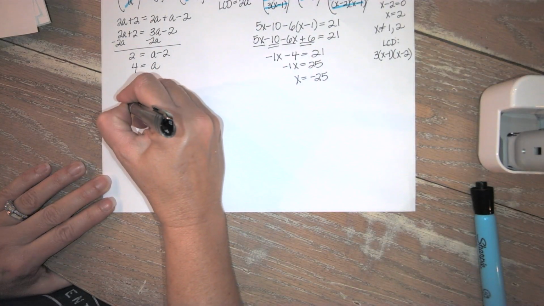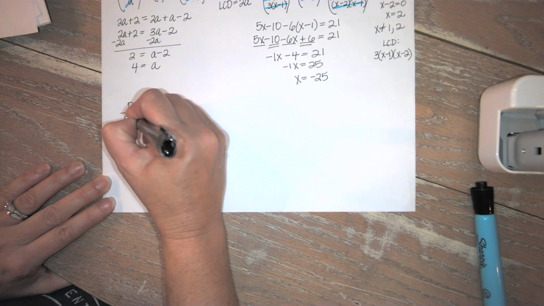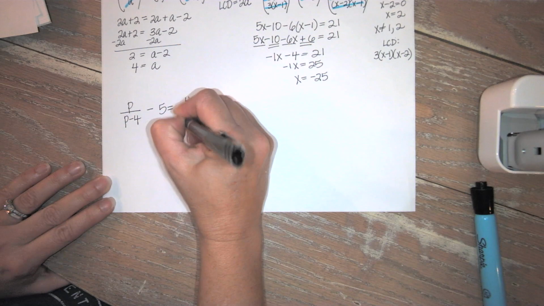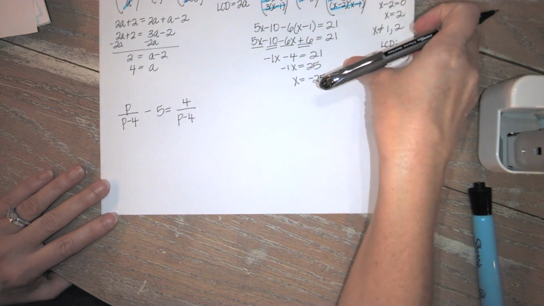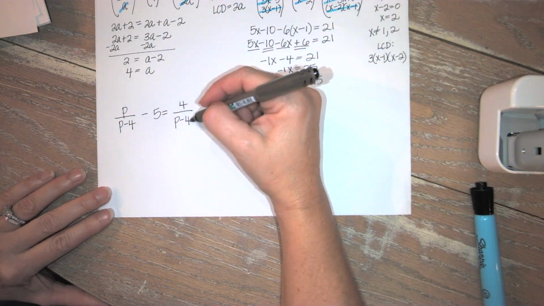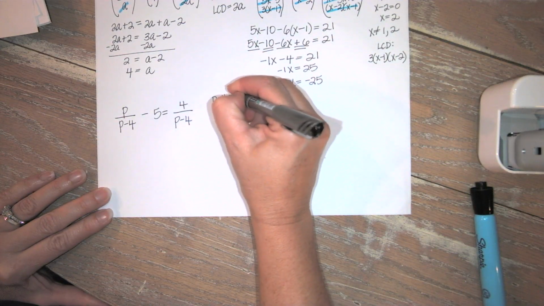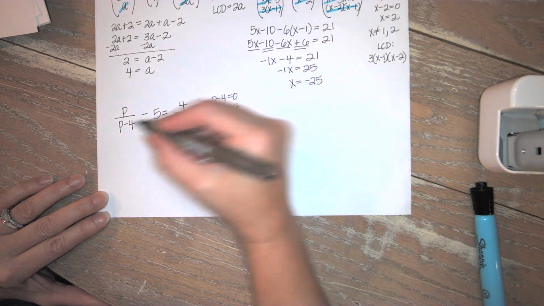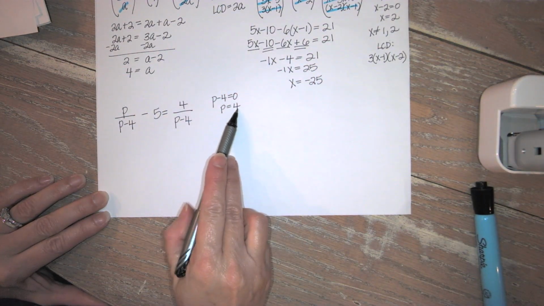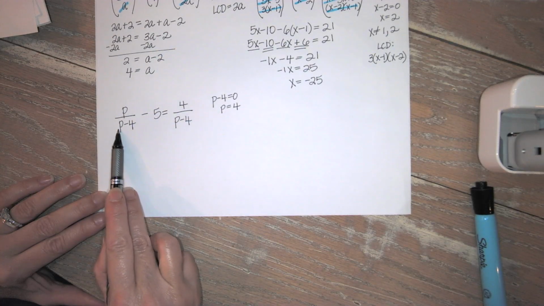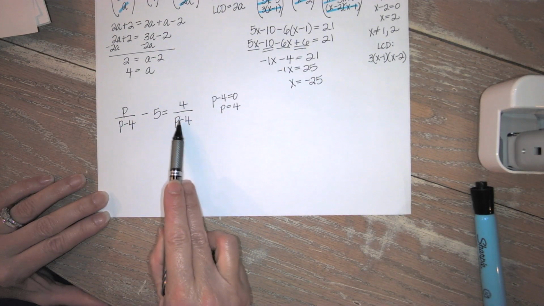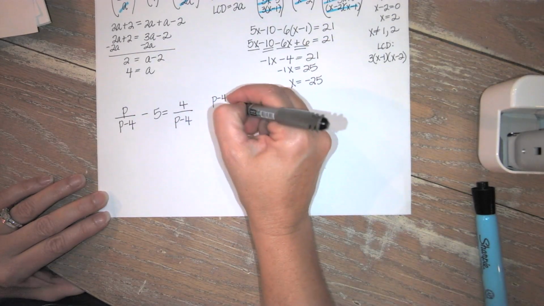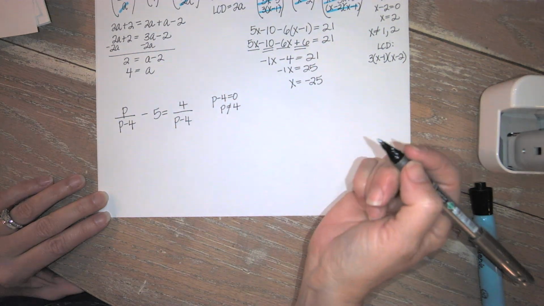Let's do another here. P over P minus 4 minus 5 equals 4 over P minus 4. Okay, so restrictive values for P. Anything that would make this denominator 0 would be a restricted value. So if we solve that, we see that 4 would be a restrictive value. You can see pretty easily if you plugged 4 in right here, it would make the denominator 0. Or right here, it would make the denominator 0, which would make these undefined. And that's why this is a restricted value. So P cannot be 4.